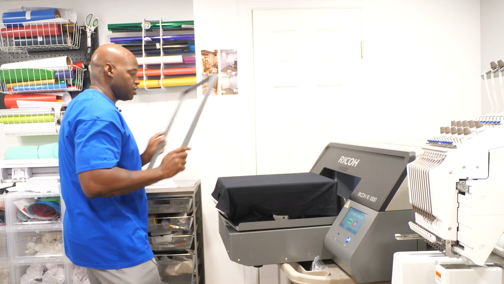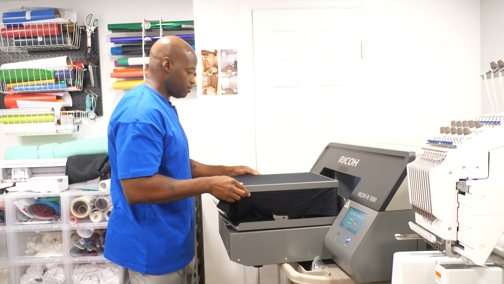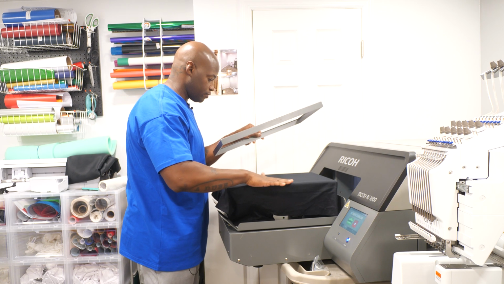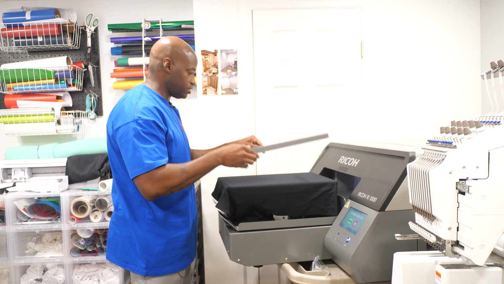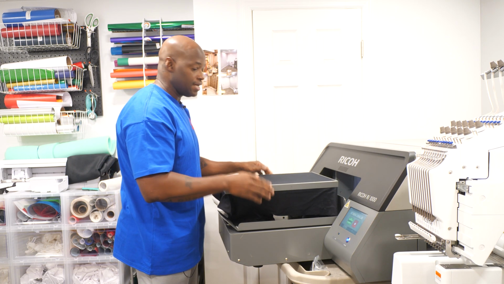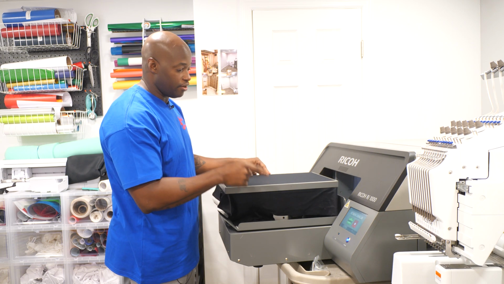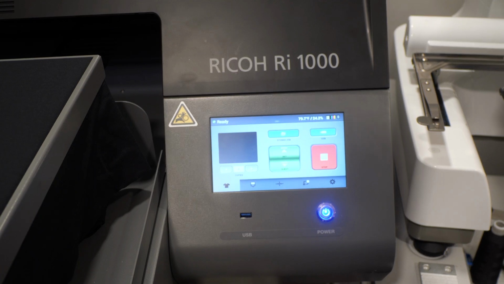I appreciate it. All right, so now we go ahead and put that on, and this is smooth and ready to go in. Smooth it out one more time. Make sure it's nice and flat, smooth and ready to go in. Next step is to put our design from the flash drive into the Ricoh Ri1000. Make sure we're focused in here.